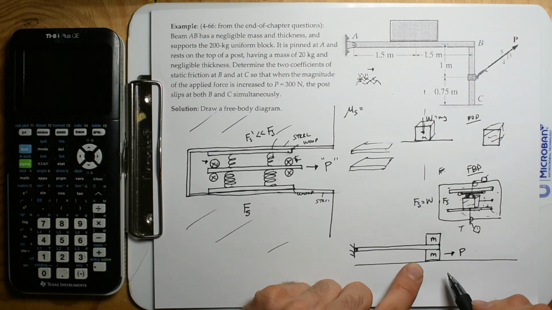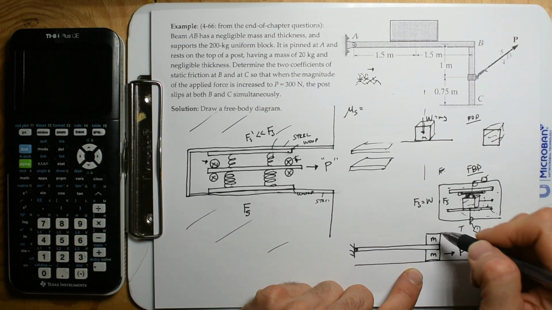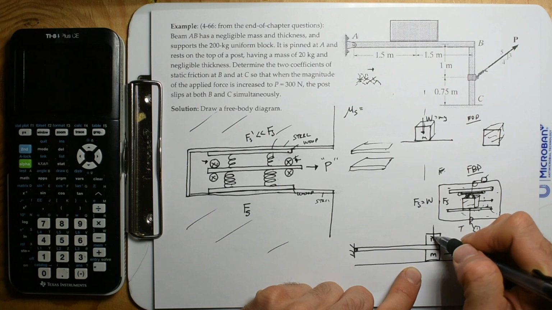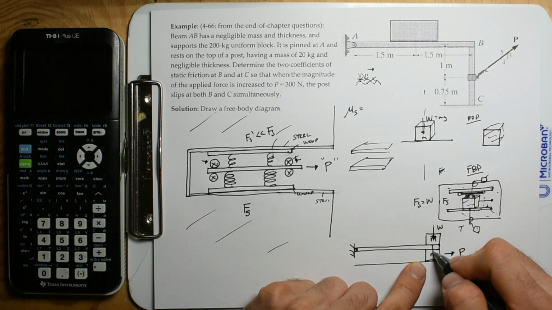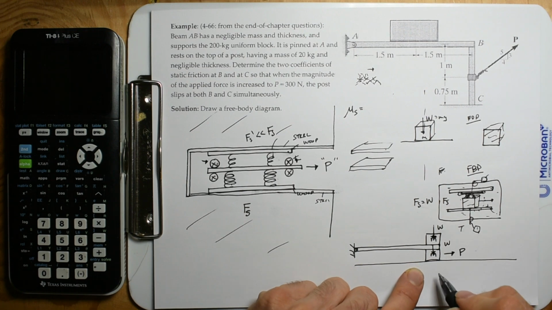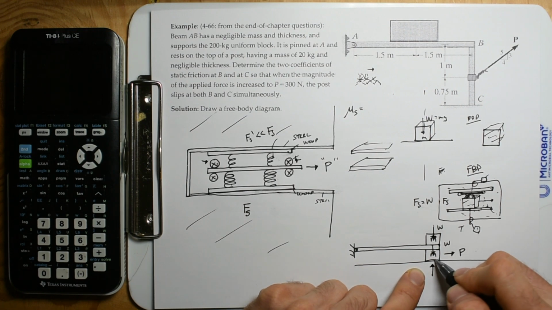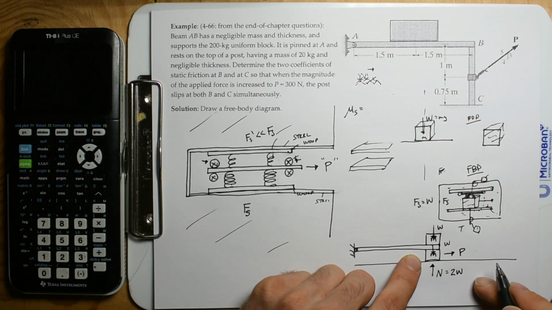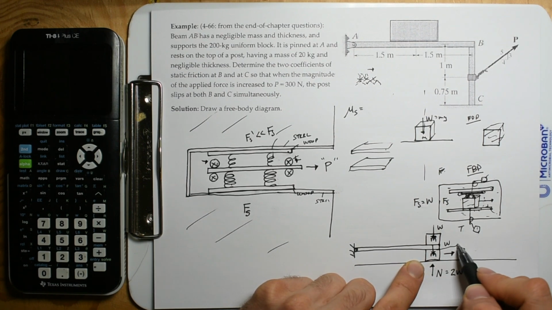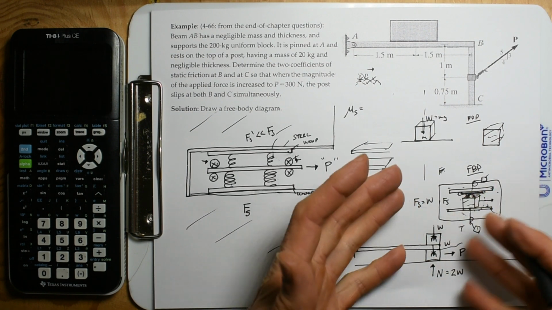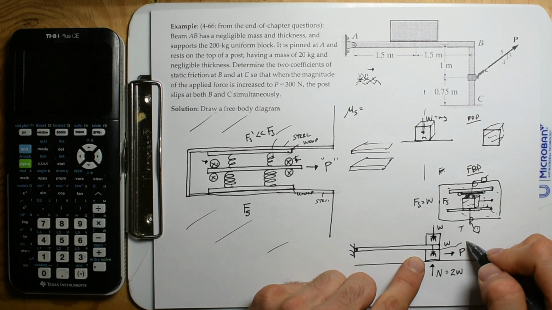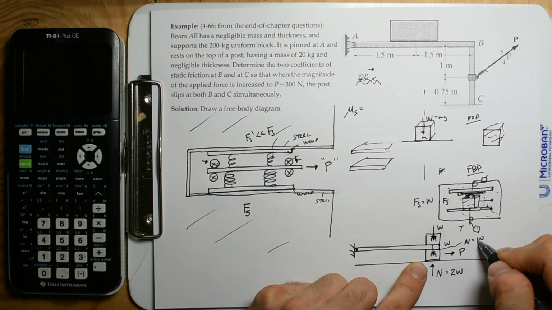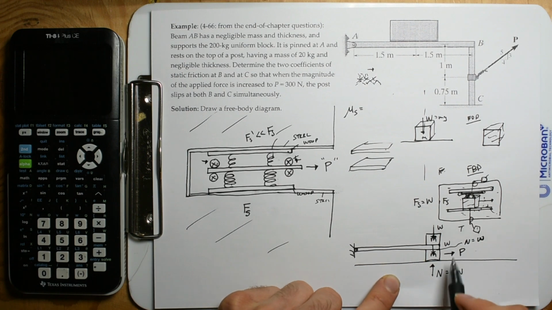And so what we're going to find is that we have a weight here, so we're just going to say that's W, and we have another weight there, W. So the normal force on this surface is 2 times W. The normal force on that surface, by easy inspection, is just W.